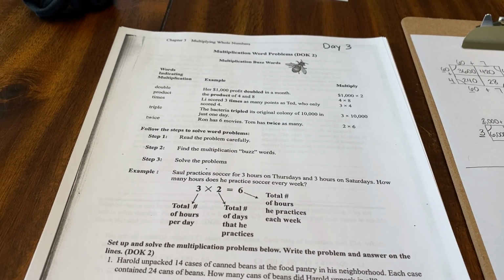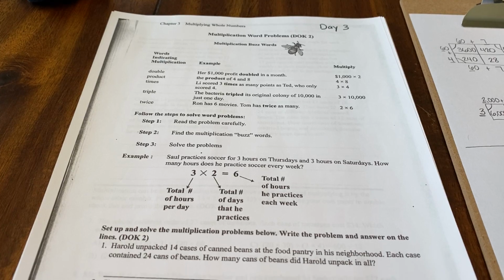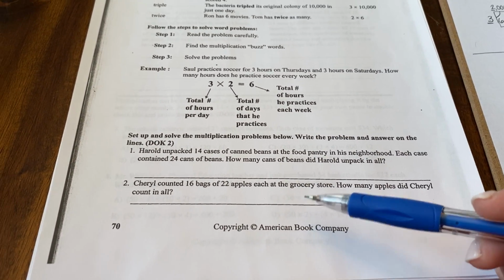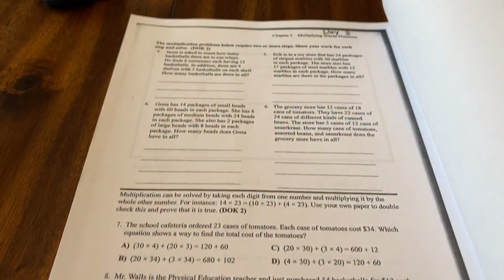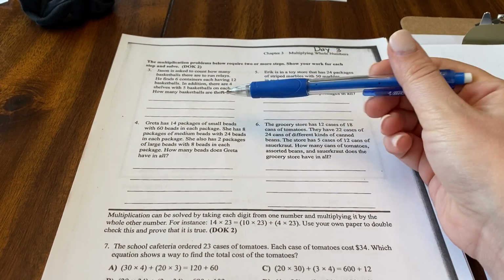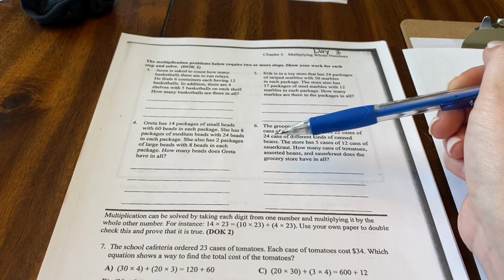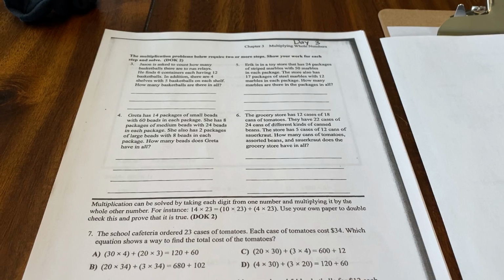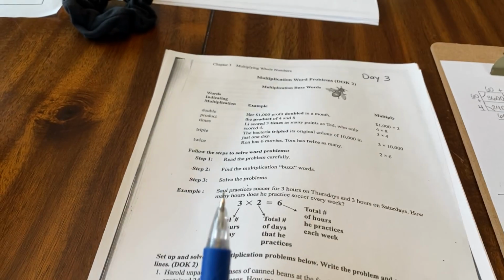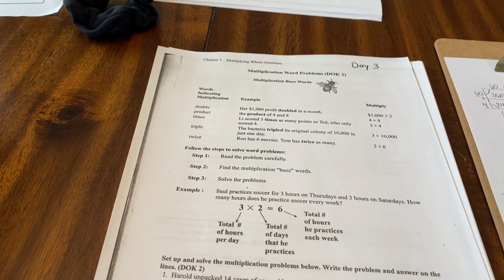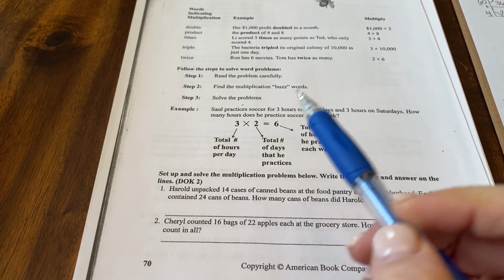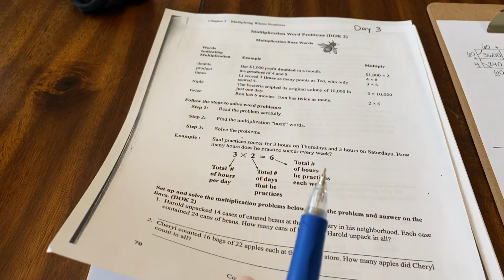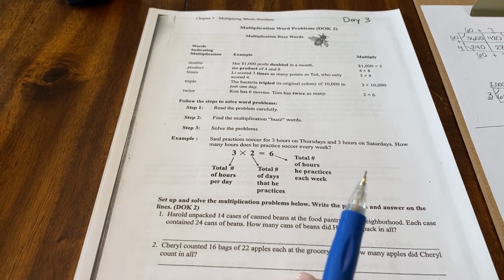Hi guys, this is day 3 multiplication word problems. These two word problems are one-step word problems, and then when you flip to the next day 3, numbers 3, 4, 5, and 6, these are going to be multi-step word problems. So I'm going to do one of each. I'm going to do number 1 with y'all, and then I'll do number 3 with y'all, and then you can do the rest on your own.